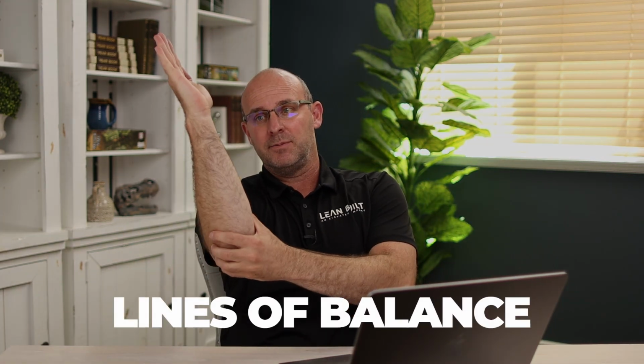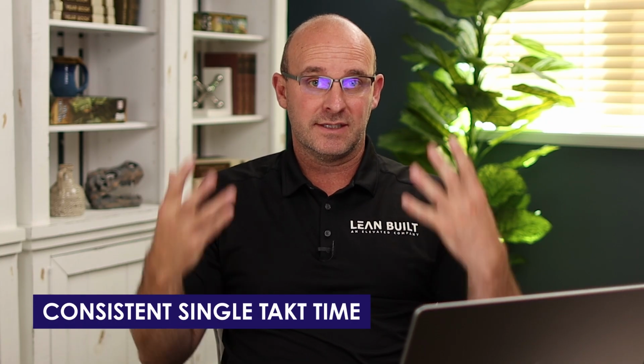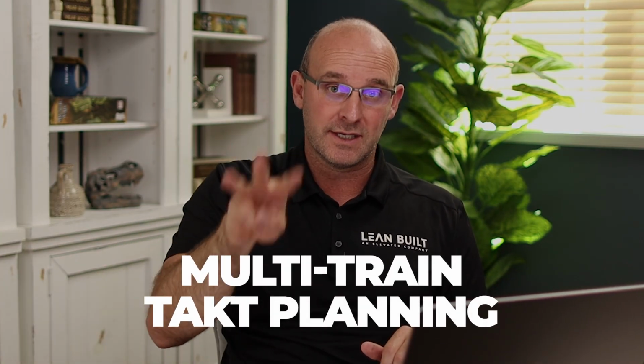Then when all the 3-day activities happen, then it's on its own 3-day takt time. So the lines of balance would look steep, less steep, less steep. So 1, 2, 3. If they're not all on a consistent single takt time, then that means you have 3 trains with 3 separate takt times. And that's called resource-based takt planning or multi-train takt planning.